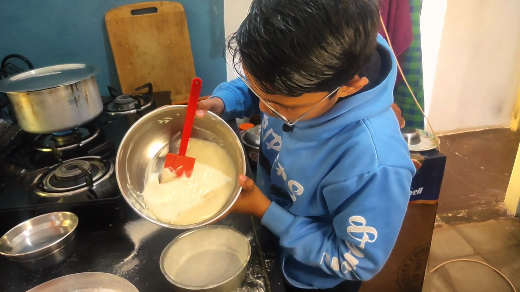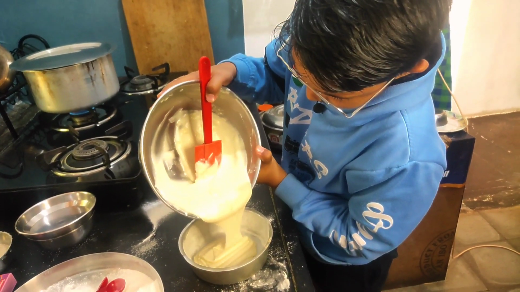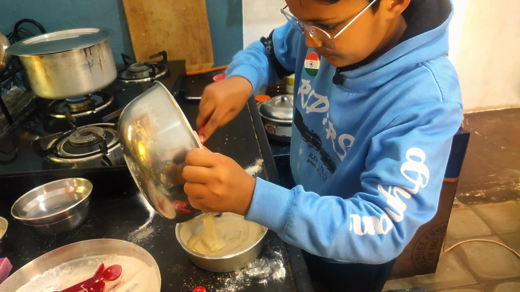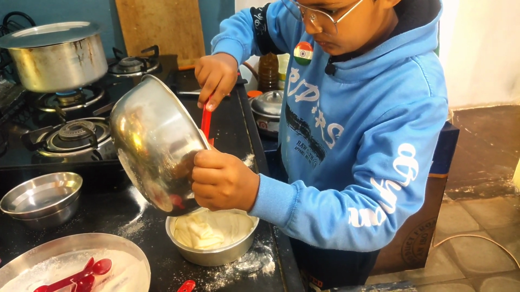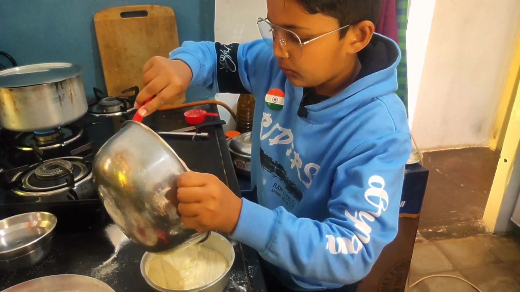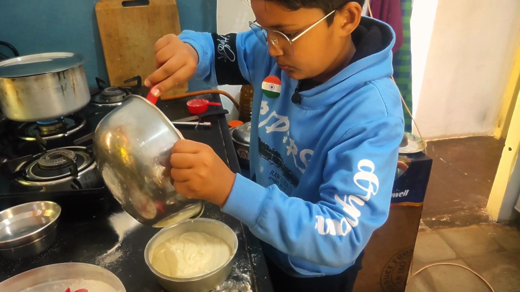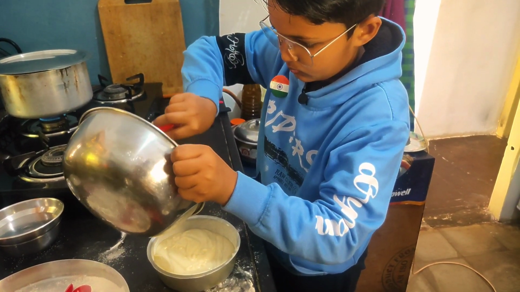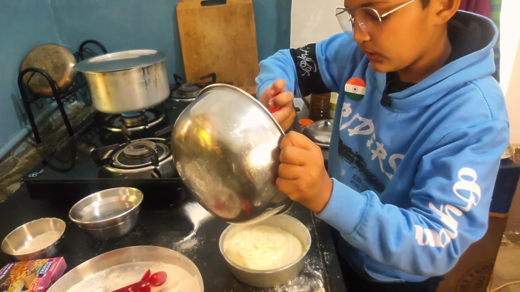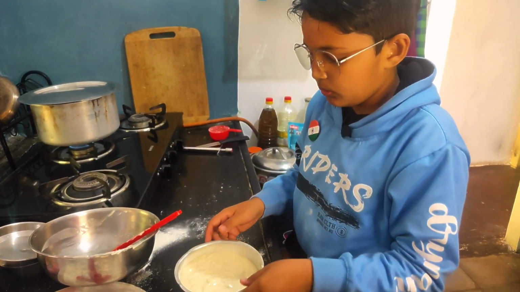Now we will pour the whole batter inside of the pan. Make sure the whole bowl has been poured. Use a spatula or something else to take out the sticky parts which are stuck to the bowl. I have poured the whole batter.